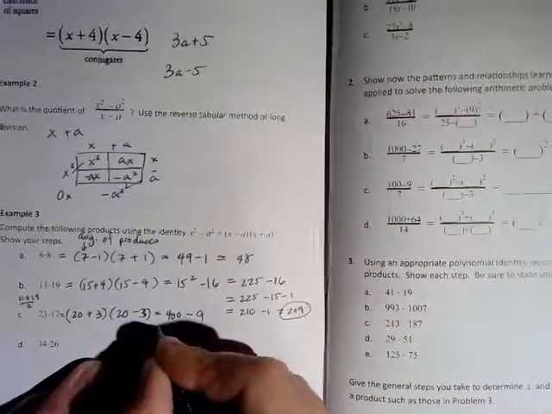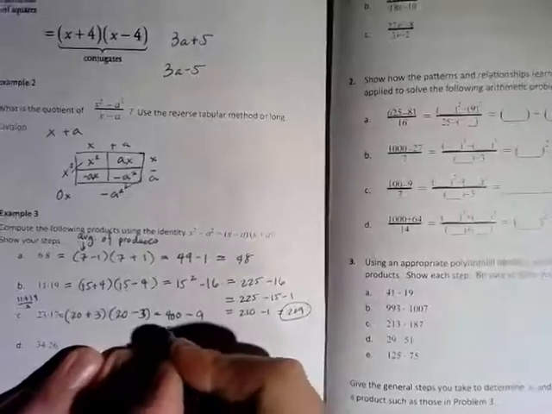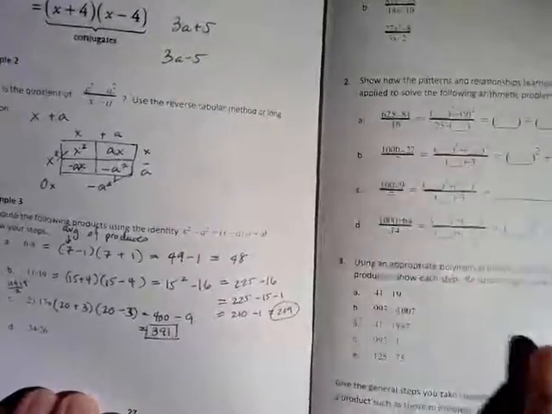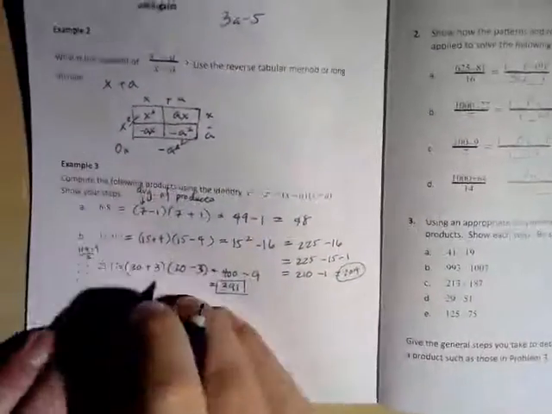Now that I can do in my head. 400 minus 9, well, that's just 391. And there's a number where I'm very grateful I don't have to do any carrying or complicated stuff. Let's look at another one.